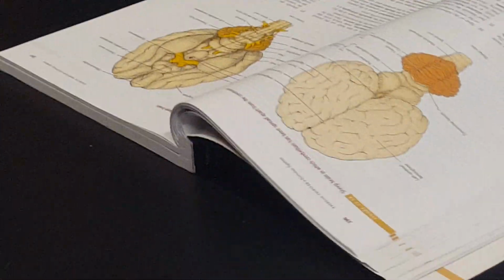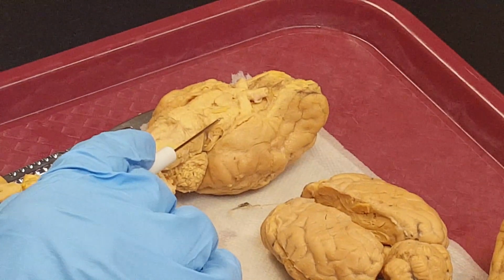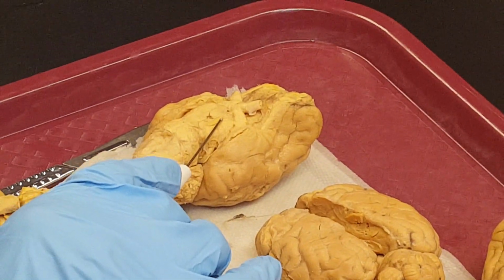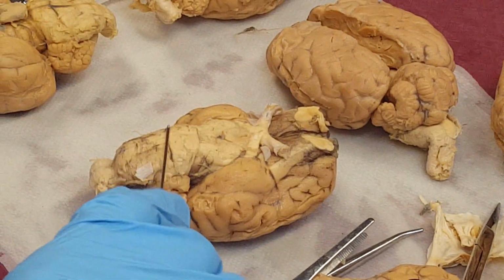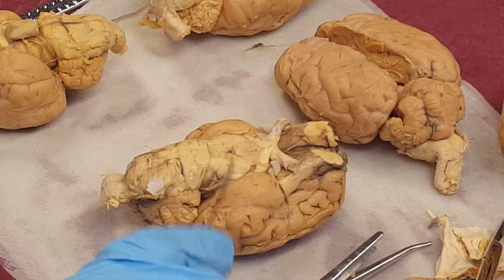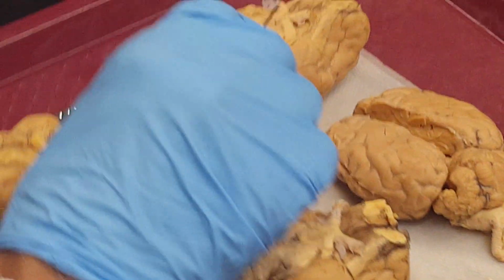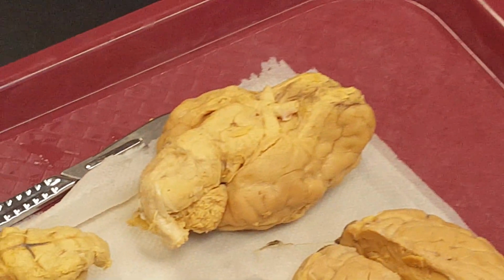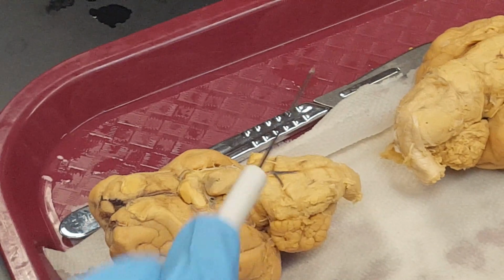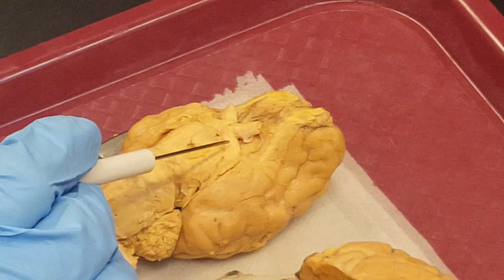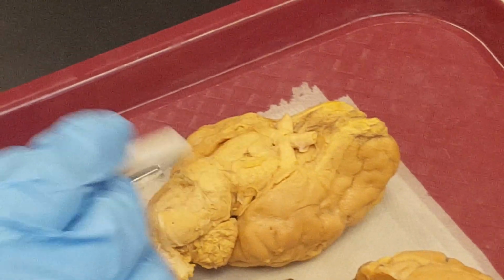But I'm trying to tell you the pons, the medulla oblongata, the cerebral peduncle, like this is cerebral peduncle, joining the hindbrain to the forebrain. This is midbrain. Then the mammillary body, and you saw the mammillary body underneath the pituitary. This is pituitary. This is optic tract, optic nerve, optic chiasma.